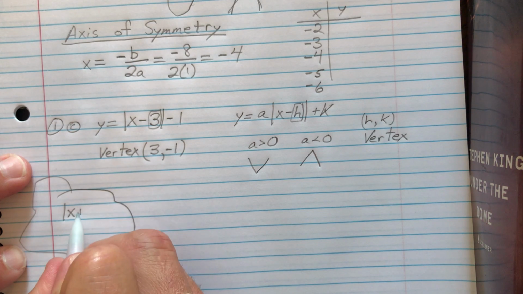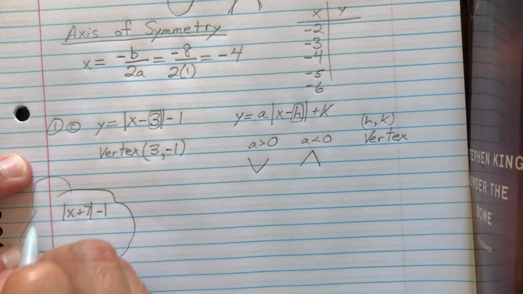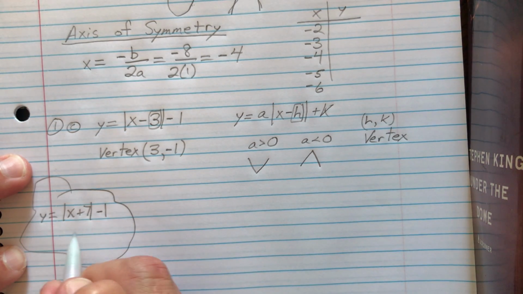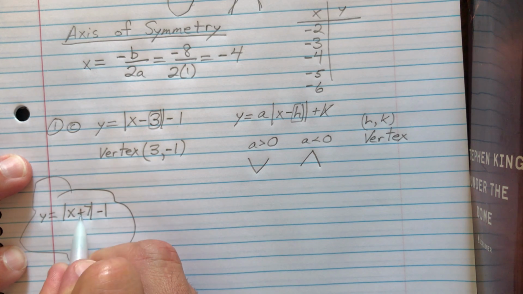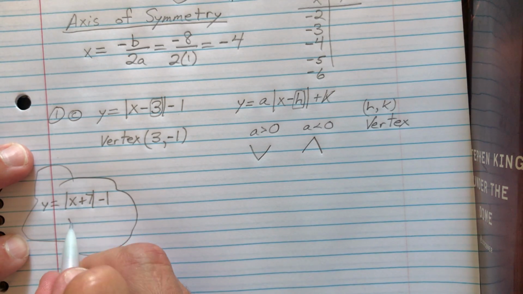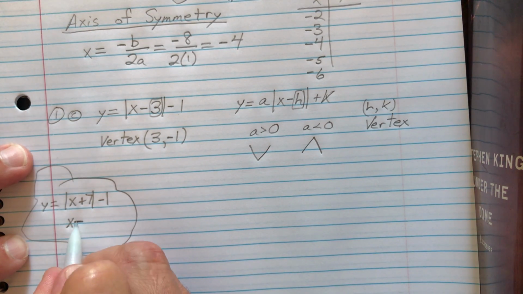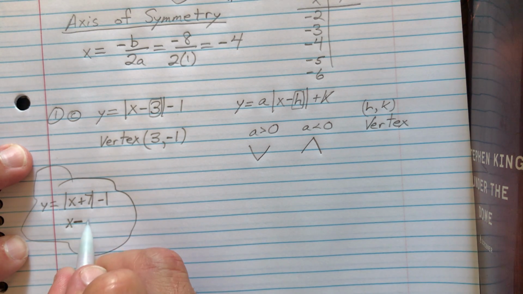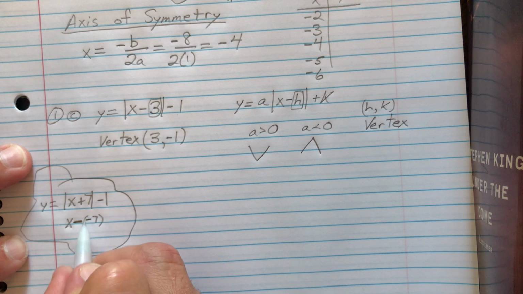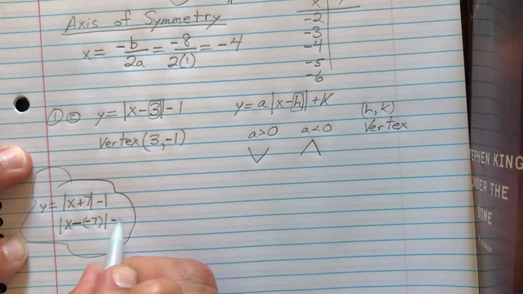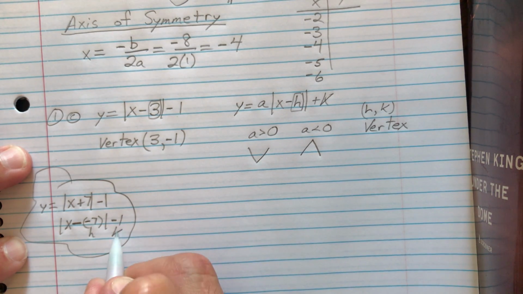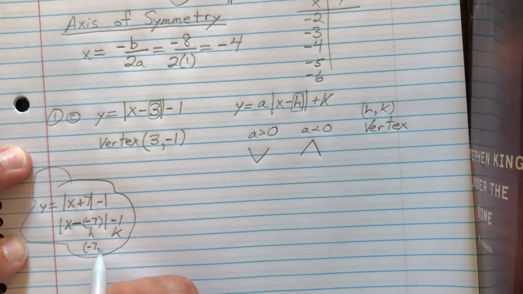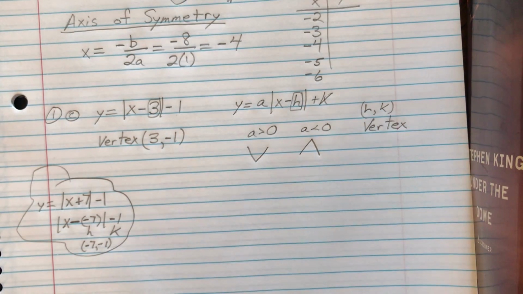If it said x plus 7 minus 1, the vertex would be, see how there's not a minus sign here? You would have to change it so that it's a minus sign. And to do that, 7 is really subtracting negative 7. So h is negative 7 and k is negative 1. So be very careful. I would always just use your calculator to double check.